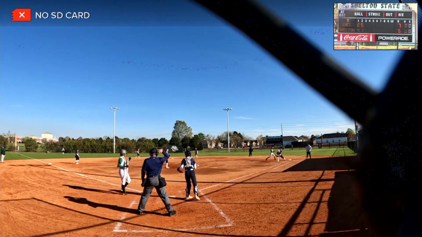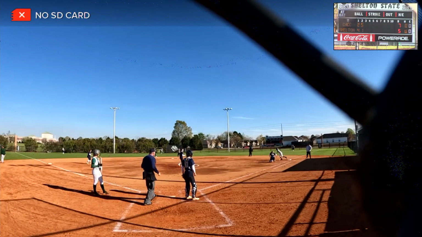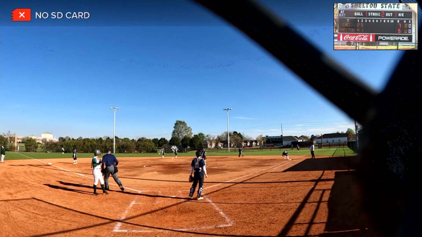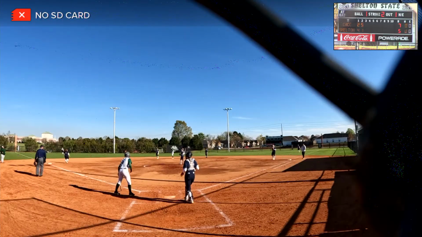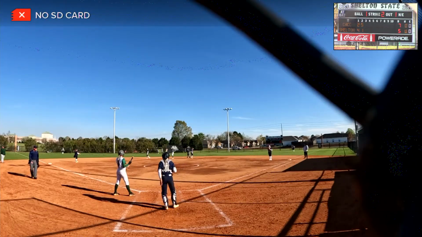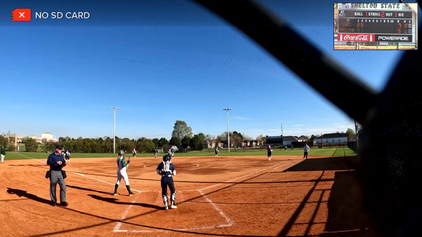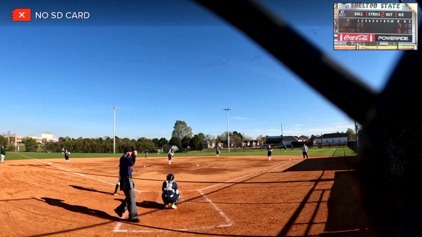And there's a strike and a throw down. And taking off for second and getting there. Boy, I thought at first when she took off that was quite a gamble, but she ended up getting there easily, did Emma Harrison.